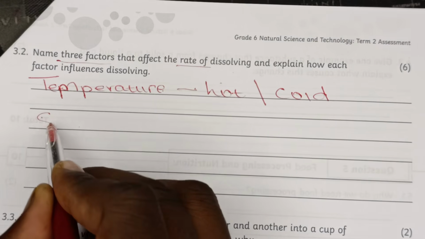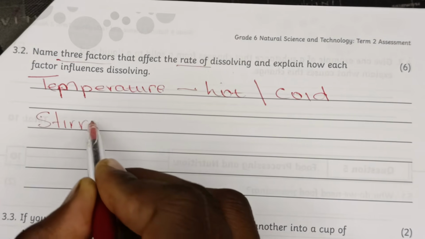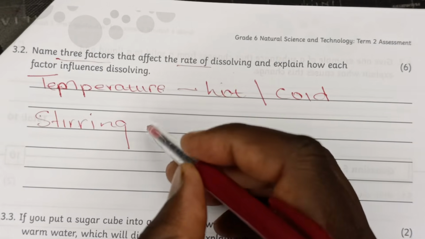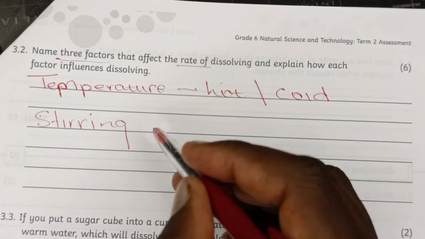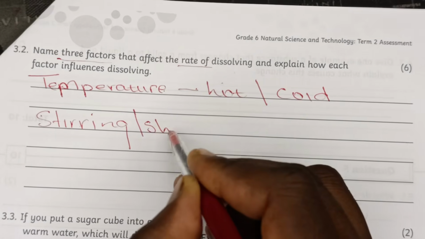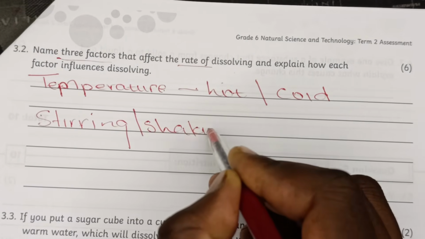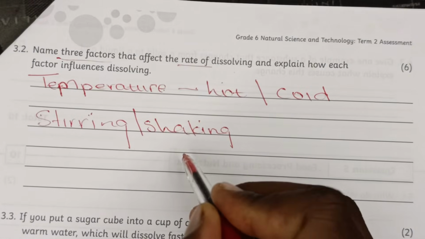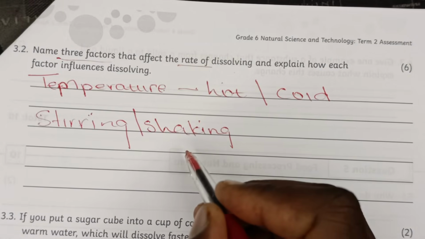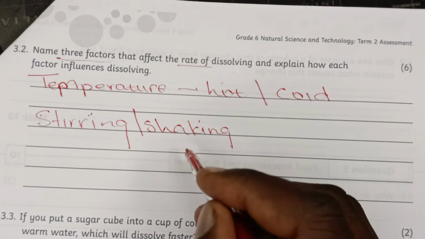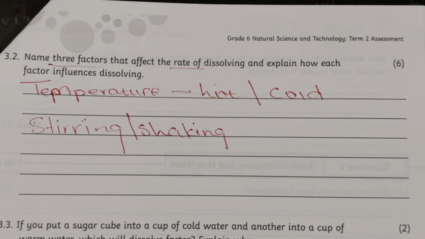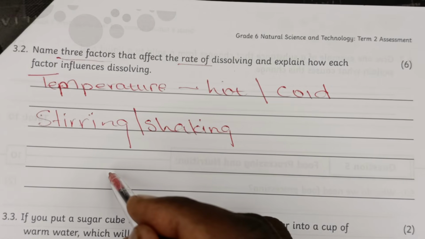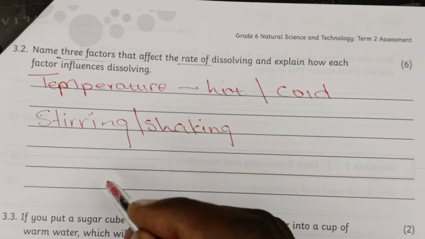The second one is stirring or shaking. You can say stirring or shaking, because if you have it in a bottle, then what are you going to do? You will just shake the bottle. So it's stirring or shaking. If you don't stir the solution, then it means the solids that you have put there will not dissolve quickly. But if you stir them, they will dissolve faster.